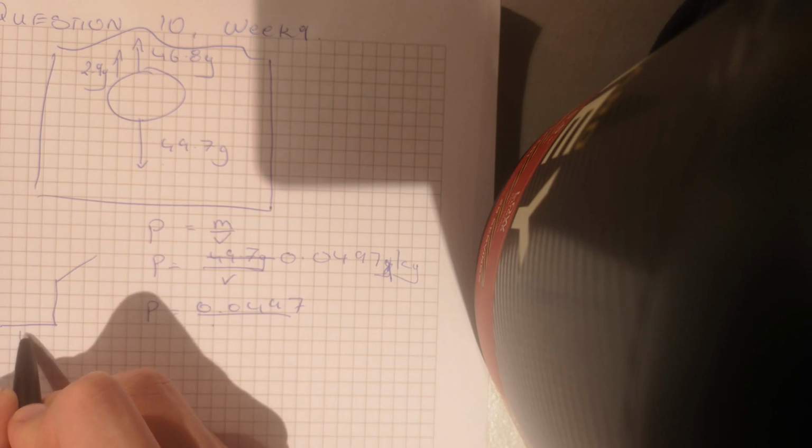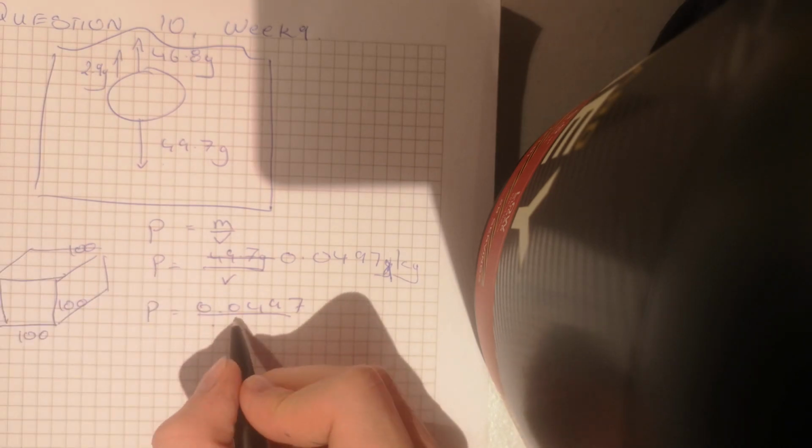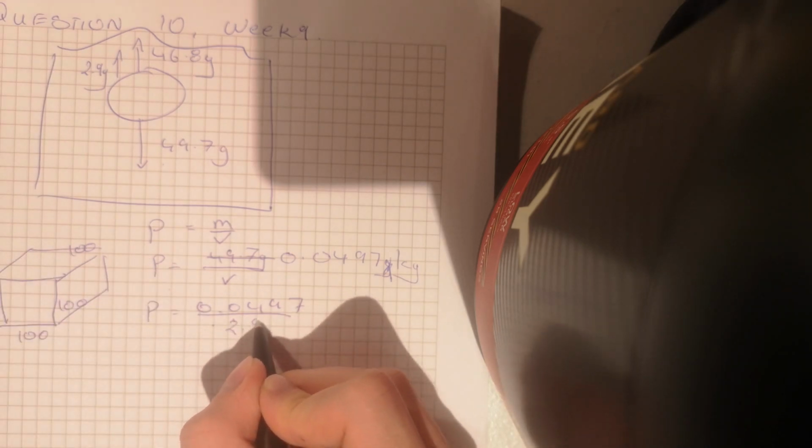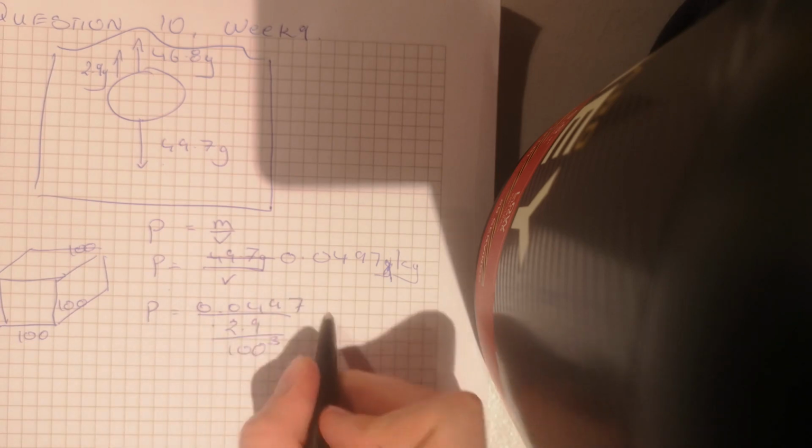Converting centimeters cubed to meters cubed is really quite simple. Just remember your cube, because there's 100, 100, and 100. So what we need to do is 2.9 over 100 cubed, and that's our volume in meters cubed.